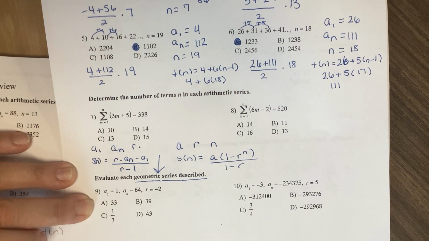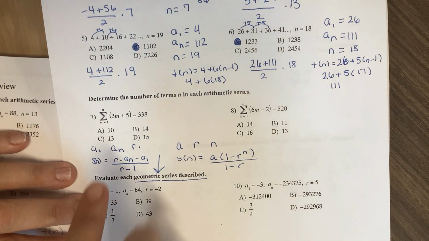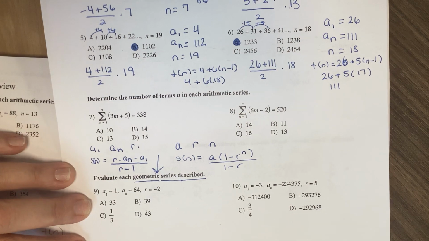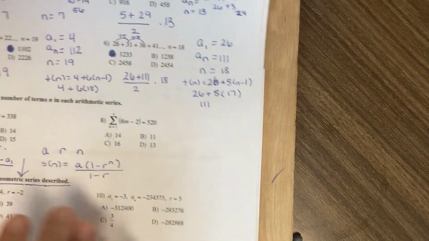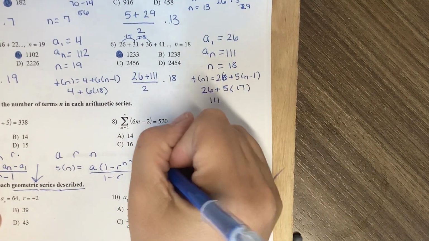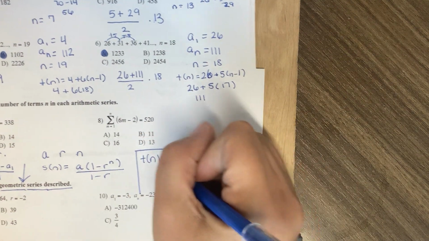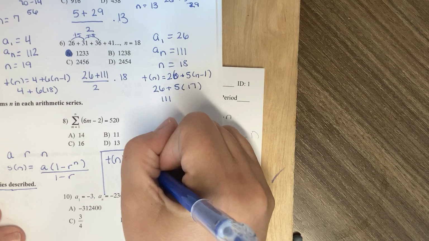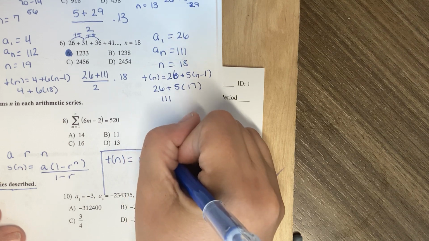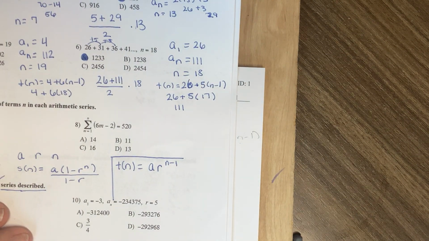Why is it not n minus 1? So these are both series. What you're thinking of, Kenzie, is the sequence, which you might need sometimes too. That's t of n equals a times r to the n minus 1. This is the sequence.